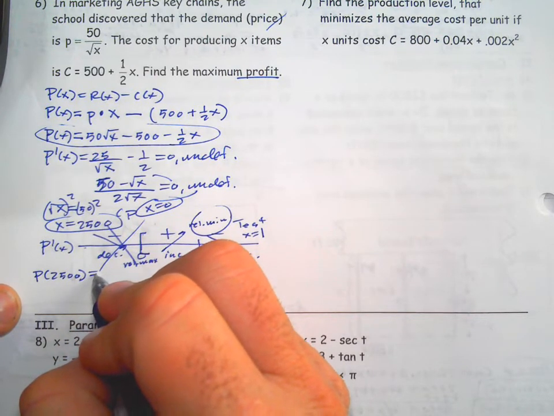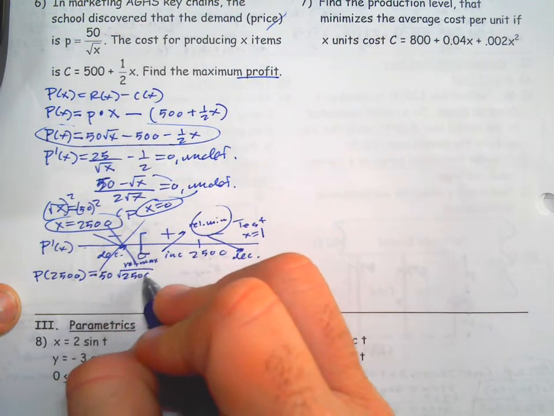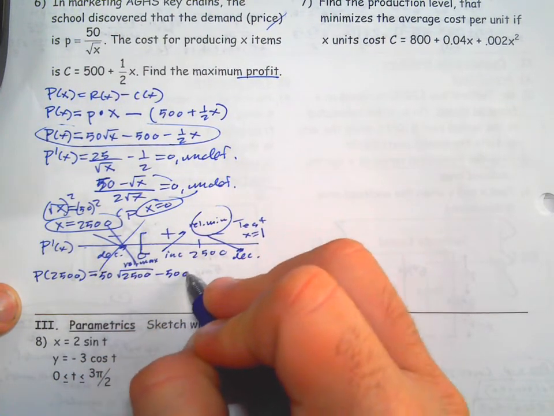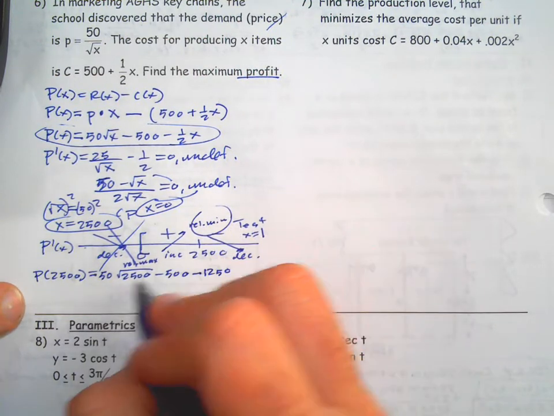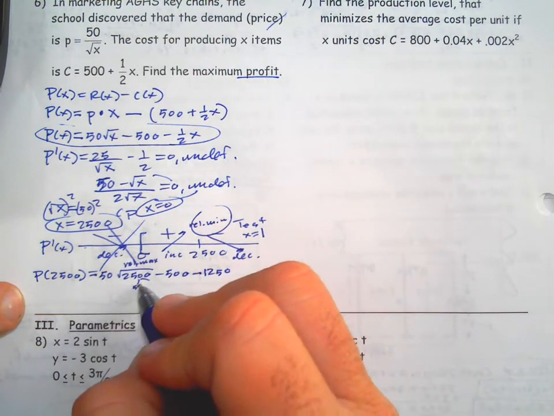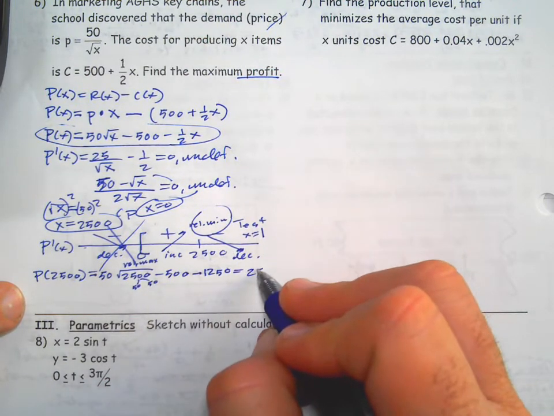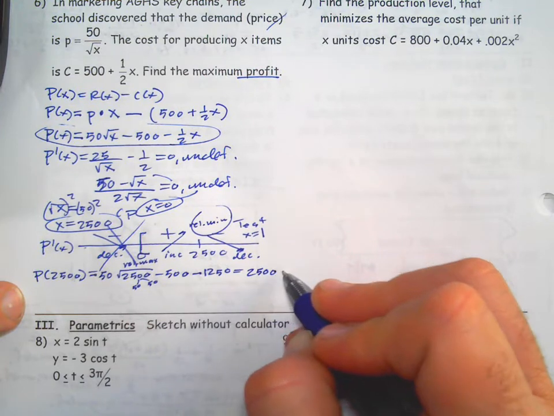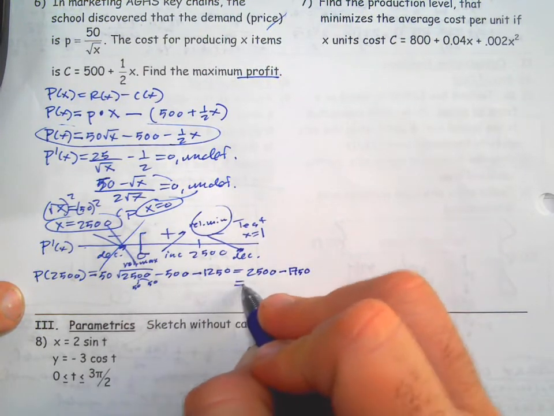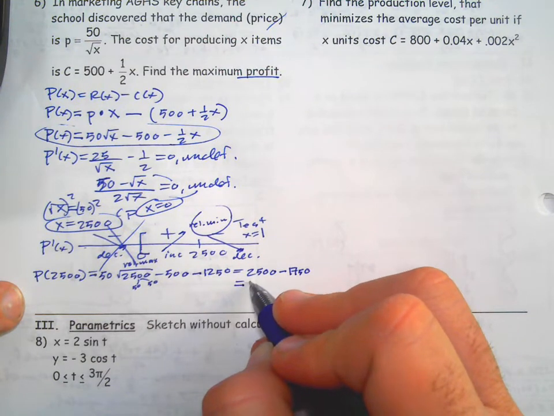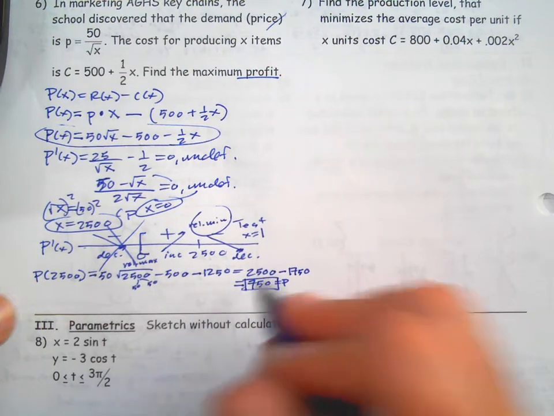So that would be 50 times the square root of 2,500, minus 500, minus 1250. This is going to be 50 times 50. So that's 2,500 minus 1,750, which gives you 750 for your profit. Probably dollars, I guess.